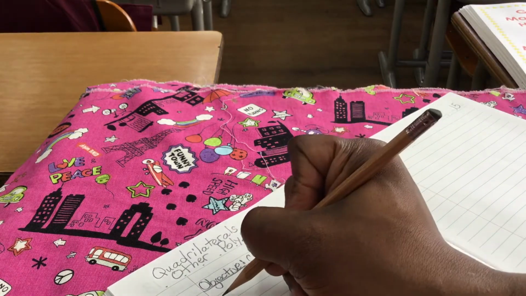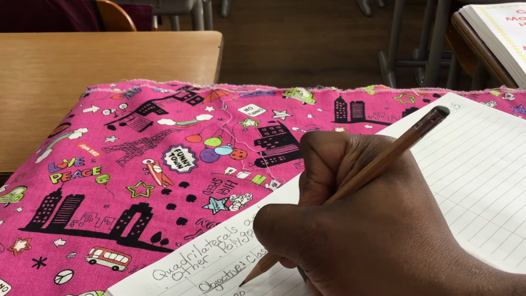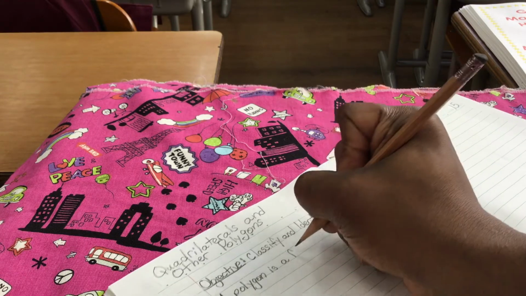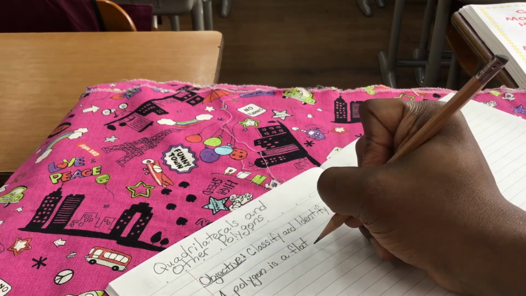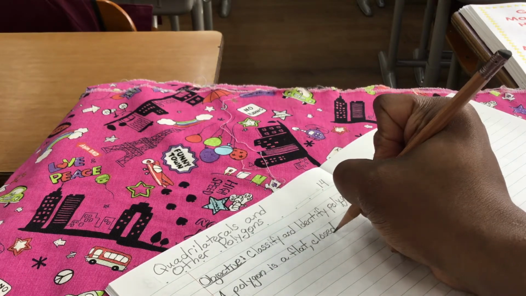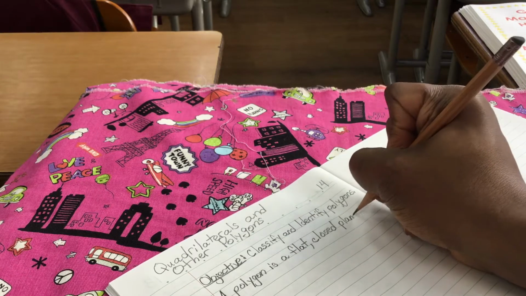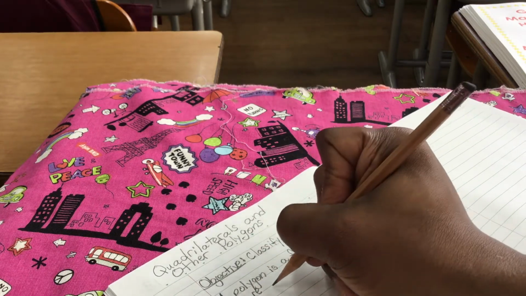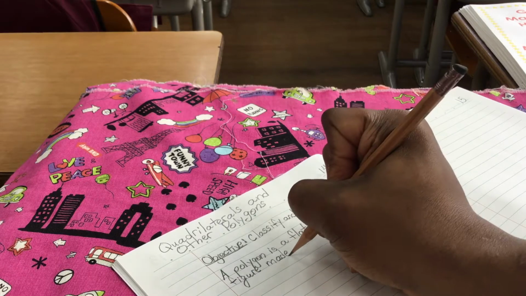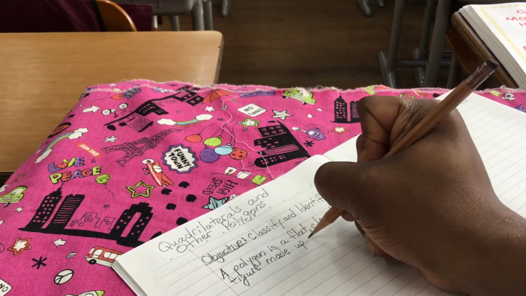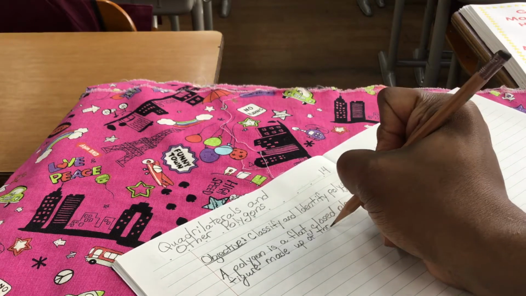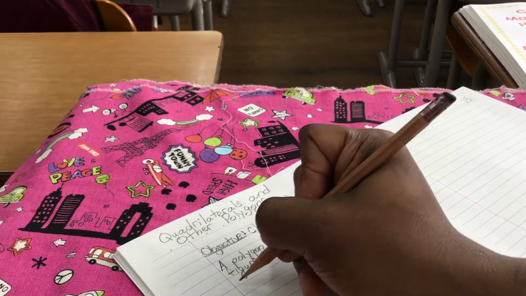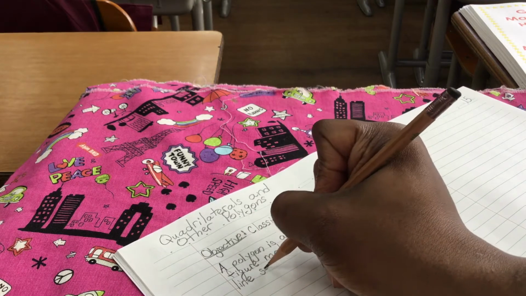Well, a polygon is a flat, closed, plane figure made up of 3 or more line segments.